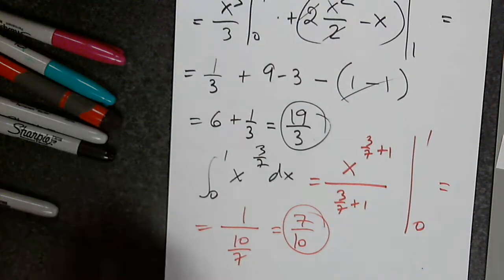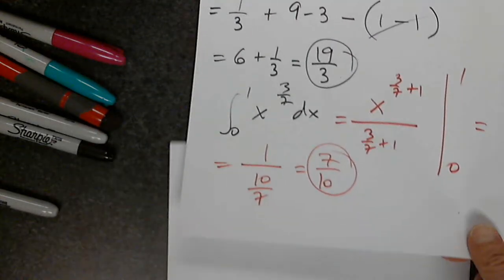Now I want to give an example like this.